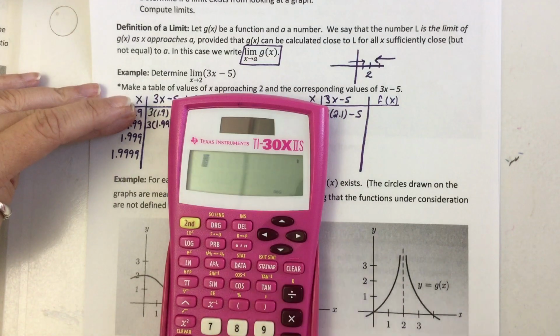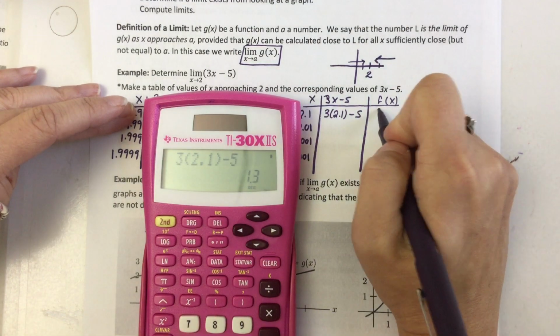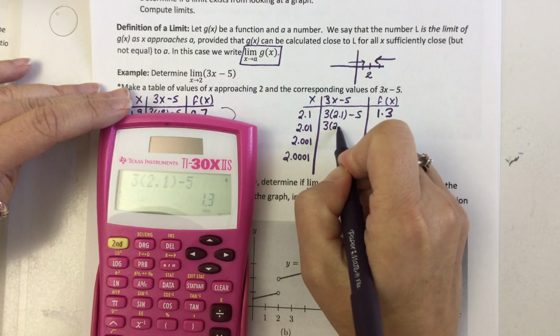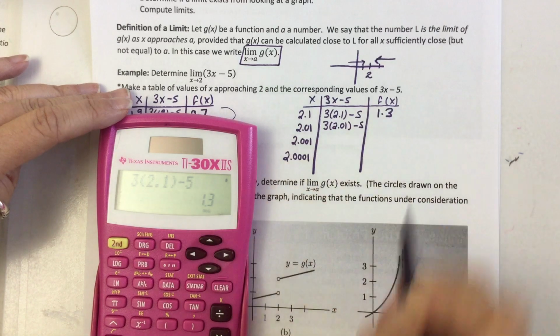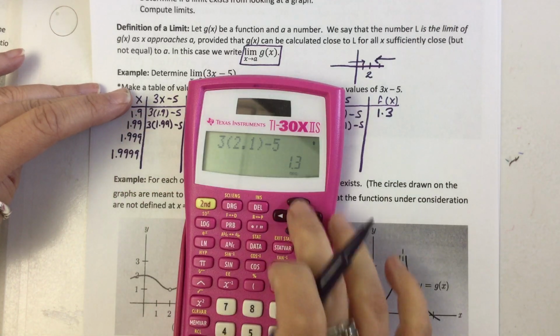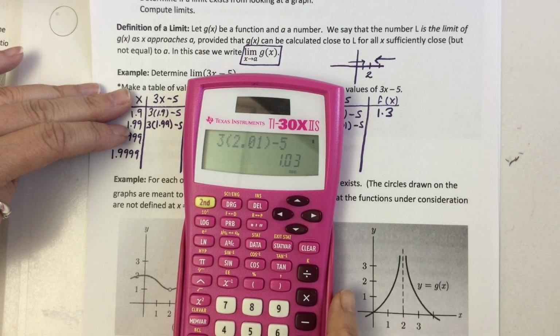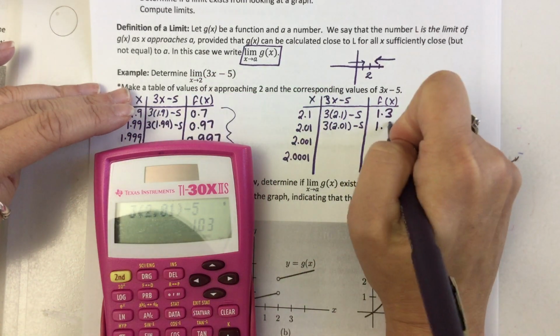Let's go ahead and do this. 3 times 2.1 minus 5. I have 1.3. Okay, now I want to get closer to the 2 because we are approaching 2 coming in from the right. So I'm going to put a 0 right there. So I have 3 times 2.01. This is 1.03.